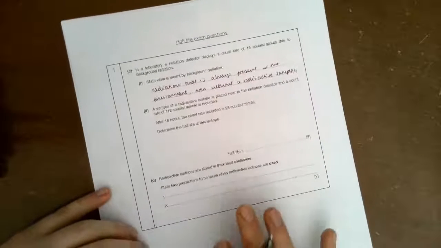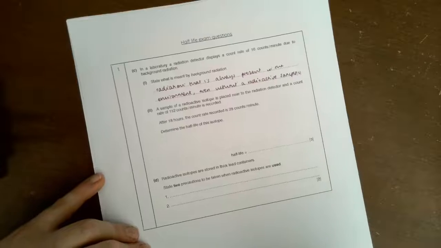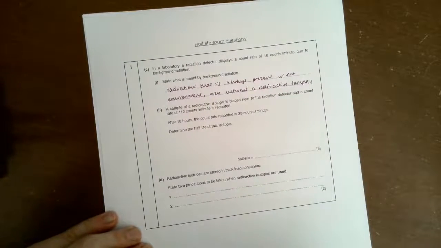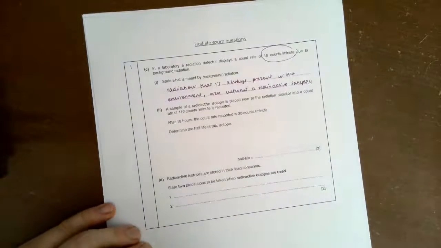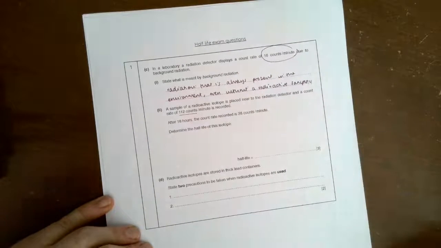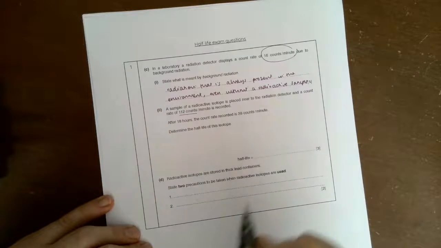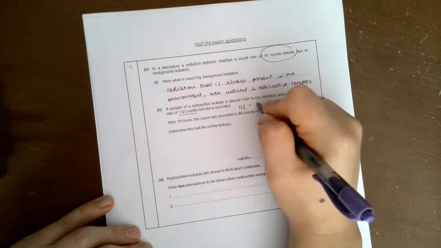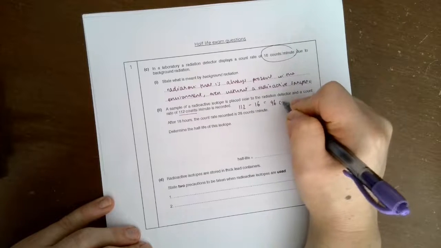Okay, so next, a sample of a radioactive isotope is placed near to the radiation detector and a count rate of 112 counts per minute is recorded. After 18 hours, the count rate recorded is 28 counts per minute. Determine the half-life of this isotope. Now, as it's part II, this 16 counts per minute background is still relevant. So actually, the radioactive isotope is not emitting 112 counts per minute, it's emitting 112 minus the 16, so 96 counts per minute.